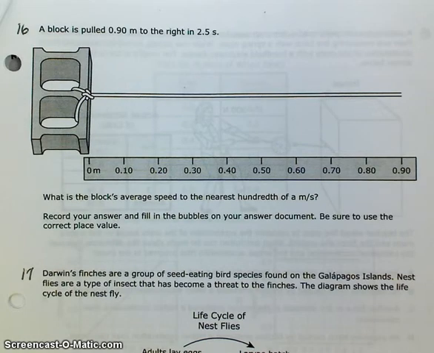Number 16. A block is pushed 0.9 meters to the right in 2.5 seconds. What is the block's average speed to the nearest hundredth of a meter per second? Record your answer and fill in the bubbles on your answer document. Be sure to use the correct place value. The answer document that you guys are using doesn't have bubbles, so just write your answer in to the nearest hundredth.